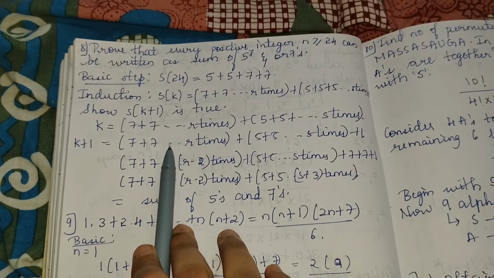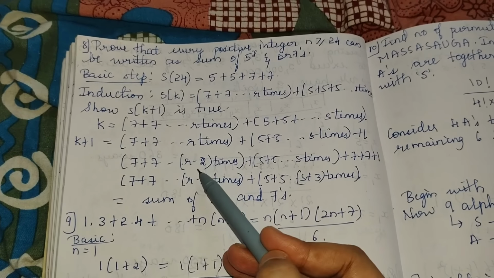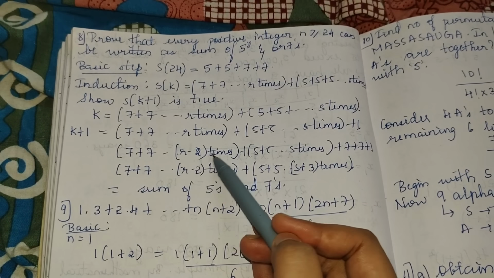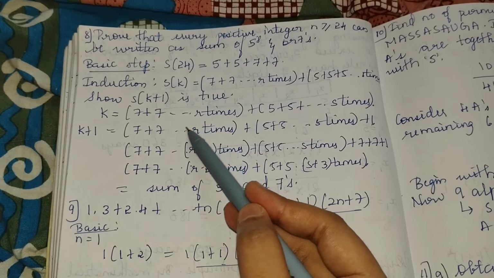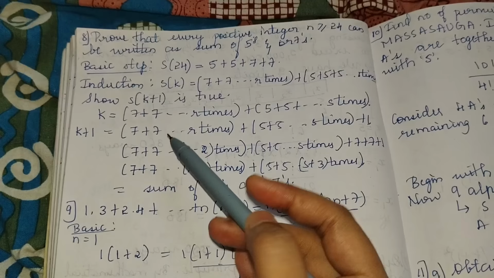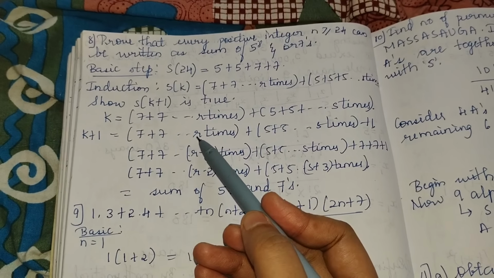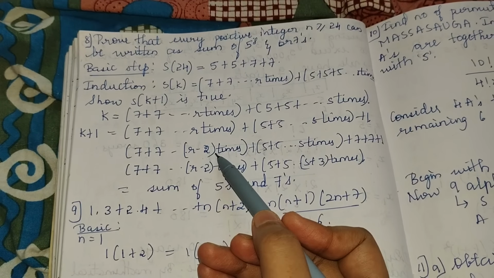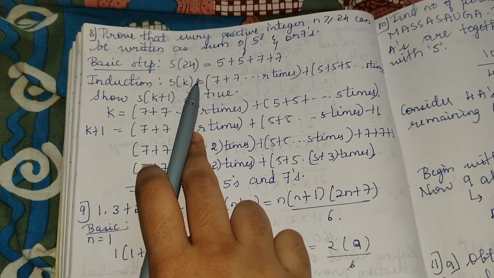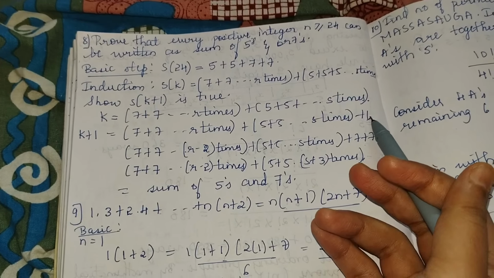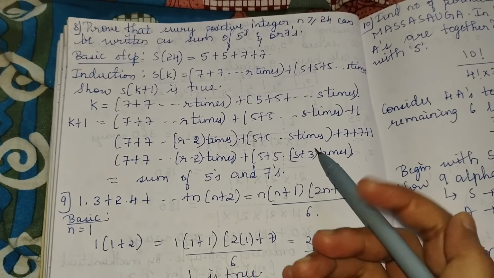So this r minus 1 and this plus 1, one more r, I'll remove it and write it as r minus 2. And whatever 7s were there, how many times did I remove 7? Twice. Okay, so that is by minus 2, so r minus 2. Now this 2 times removed 7, I'll write this side, this plus 1 as it is. Okay, then now we have s.